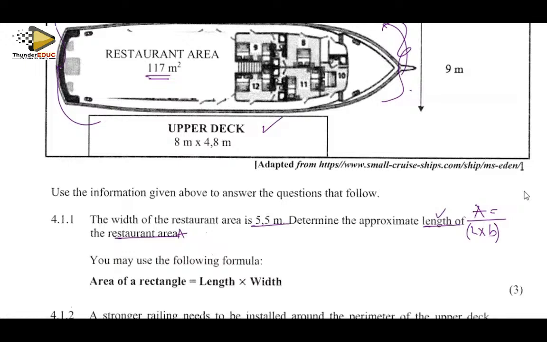We shall say our length will equal 117 divided by B, which is the width.